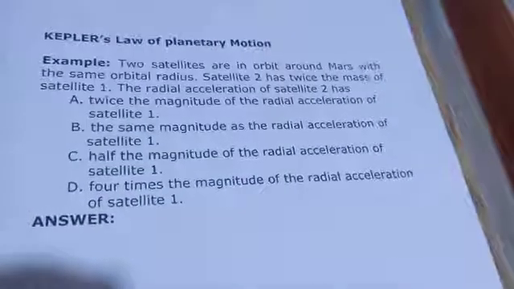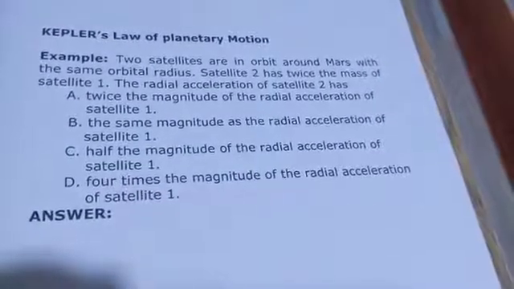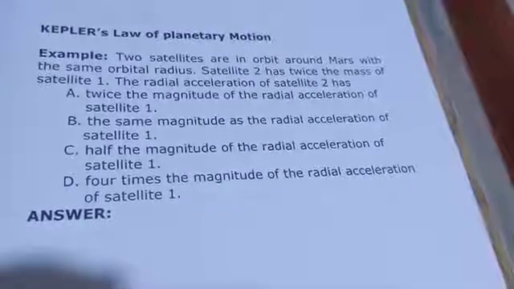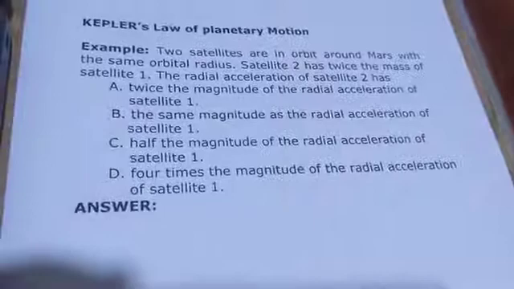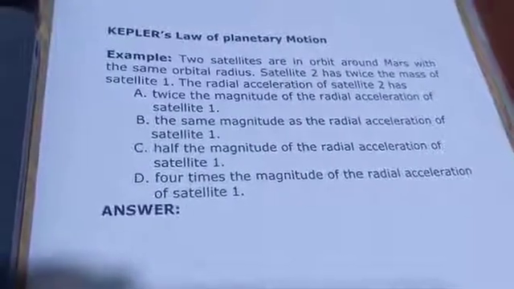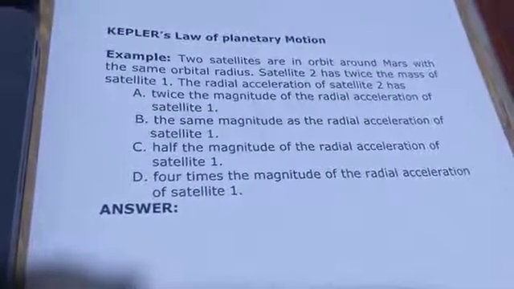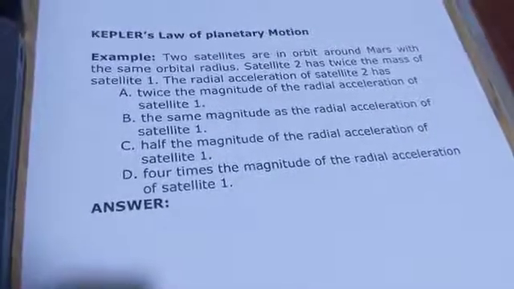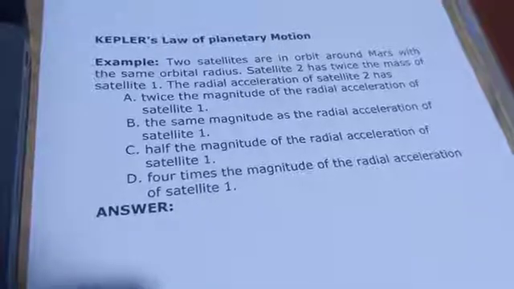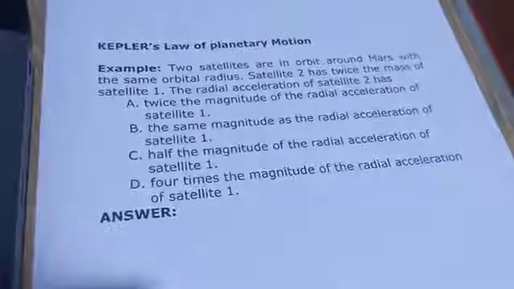Now let's see an example. Two satellites are in orbit around Mars with the same orbital radius. Satellite 2 has twice the mass of satellite 1. The radial acceleration of satellite 2 has: A, twice the magnitude of the radial acceleration of satellite 1; B, the same magnitude as the radial acceleration of satellite 1; C, half the magnitude of the radial acceleration of satellite 1; D, 4 times the magnitude of the radial acceleration of satellite 1.